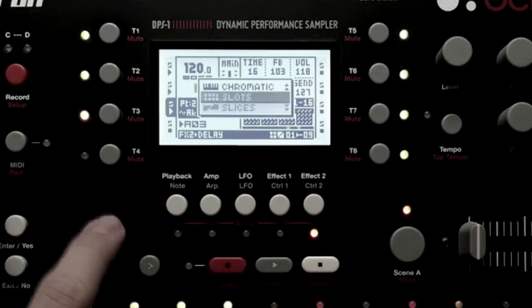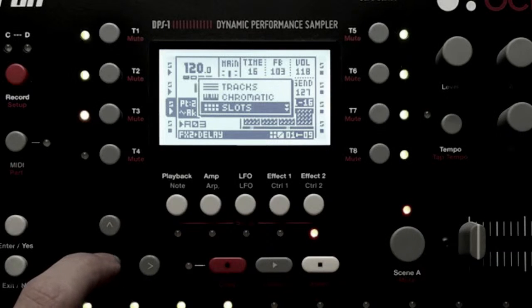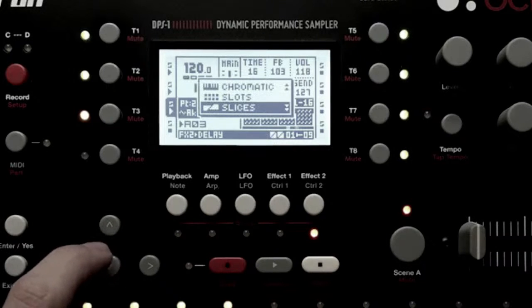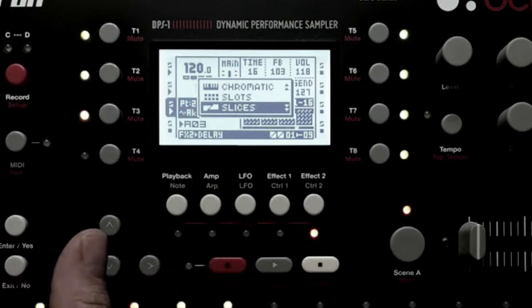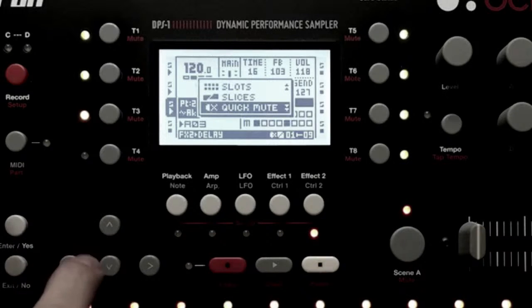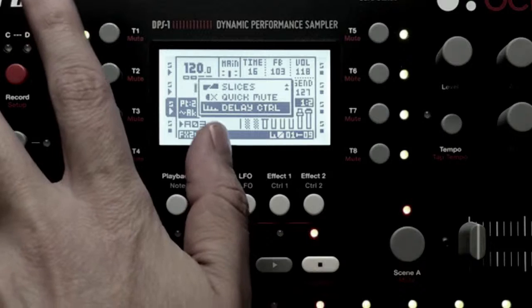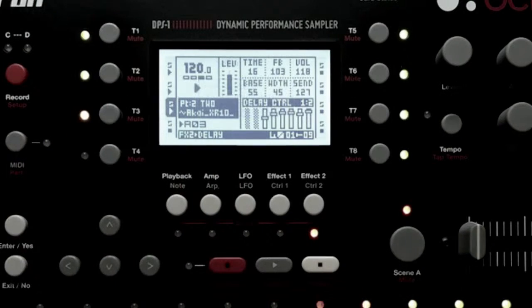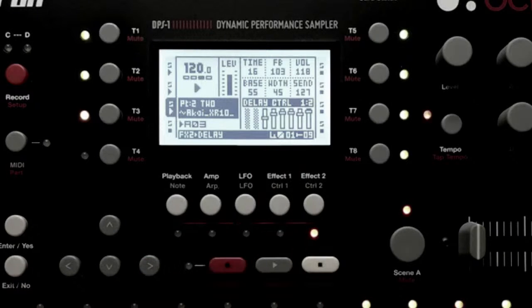And likewise, I guess up here, this makes a little more sense. You see the slots is a big bunch of grid, and then the slices is like a slash through it. I guess that's what it's supposed to be. It's like a box that's been sliced in half. And then mute, and then delay control is like an echo, echo, echo, echo. Right. So you've got dual indicators when you're in this mode.